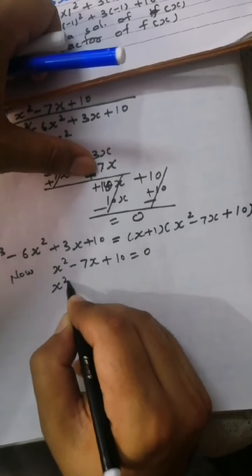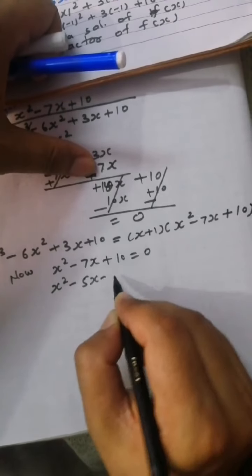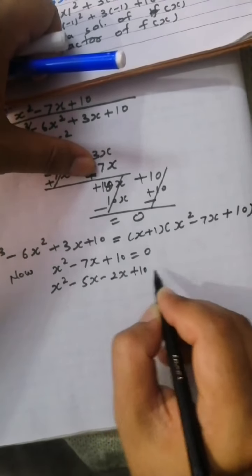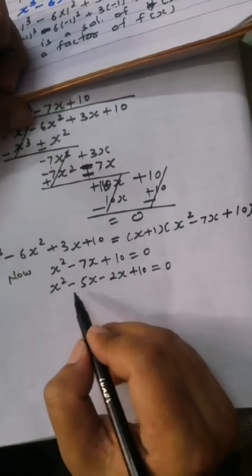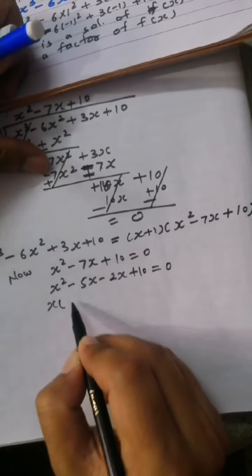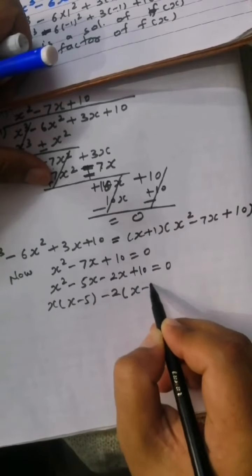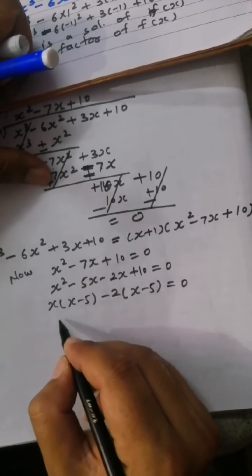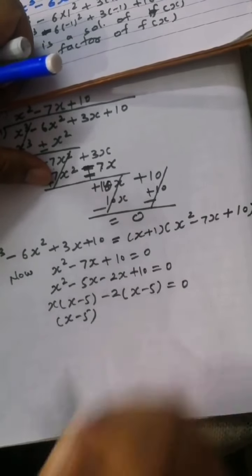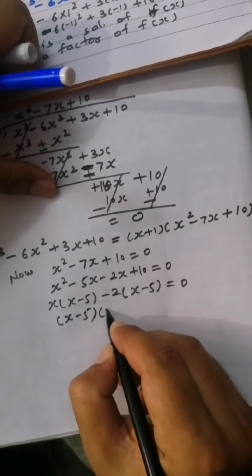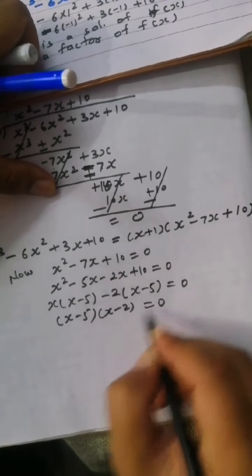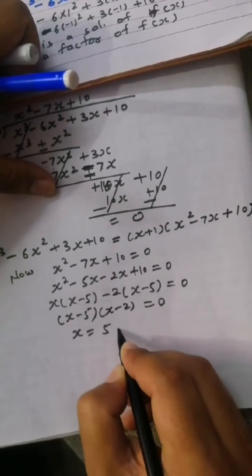So x square minus 5x minus 2x plus 10 equals 0. Now here you can see x is a common part, it will be x minus 5. Minus 2 as a common part, x minus 5 equals 0. So here it will be x minus 5 into x minus 2 equals 0. Hence x equals 5 and x equals 2.